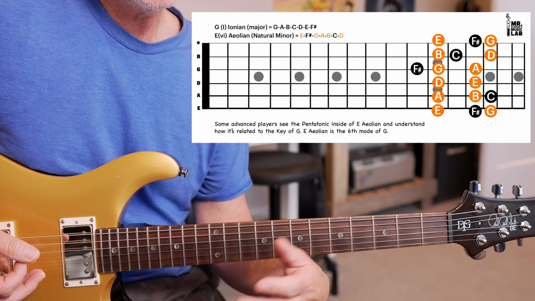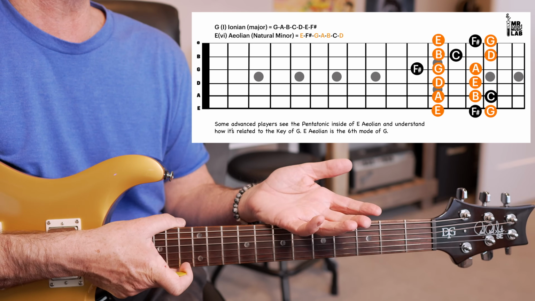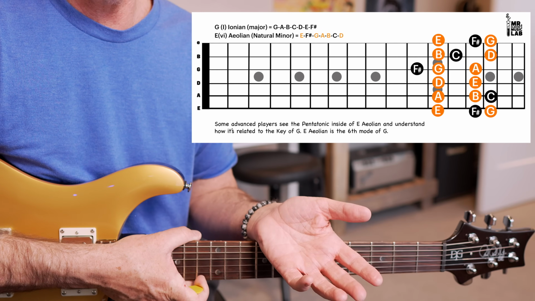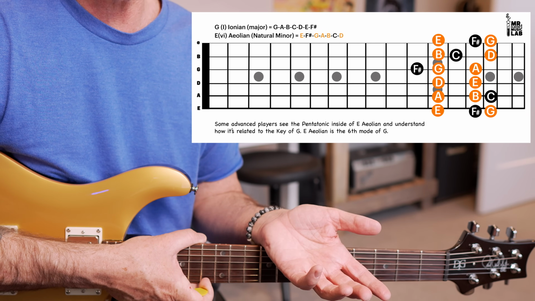All right, so I wrote pretty much the same thing. Some advanced players see the pentatonic inside of Aeolian and understand how it's related to the key of G. Aeolian is the 6th mode of G.